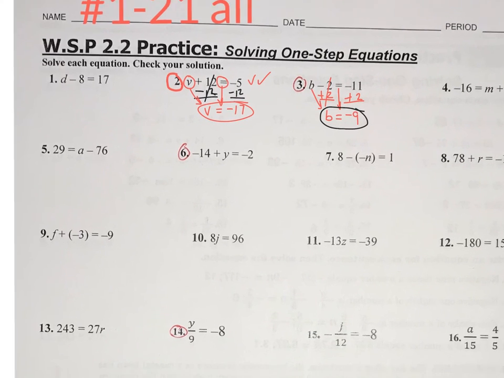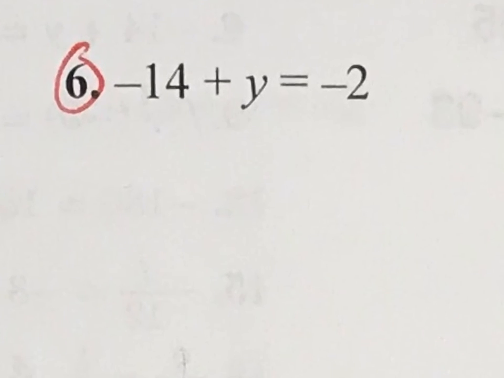Let's try a different one. Let's jump around here. How about number 6? So I want to get Y by itself. What do I do? I don't want this minus 14. What do I do?